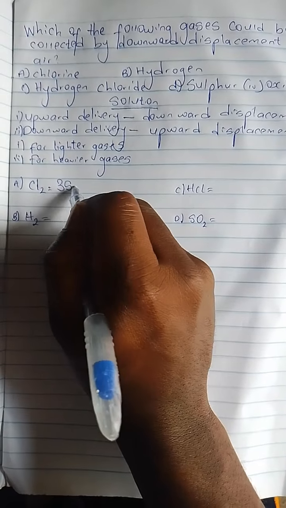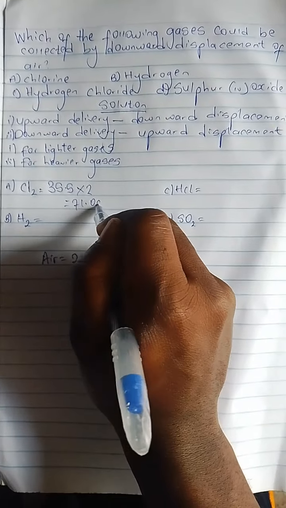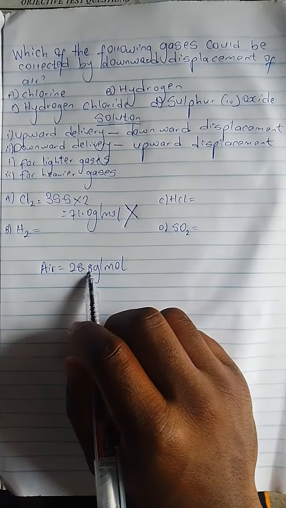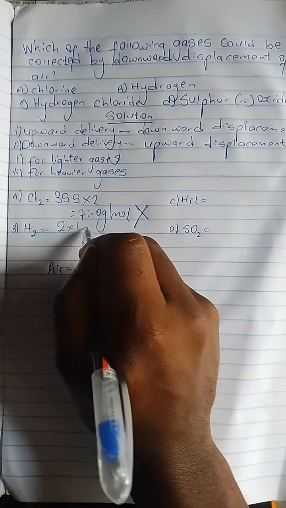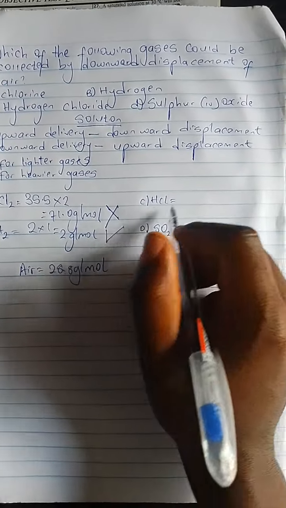Chlorine being 35.5 times 2 will give us 71.0 grams per mole, and this is out, as it is more than 28.8. Hydrogen, we have 2 times 1, which is 2 grams per mole. Alright, this one is in.